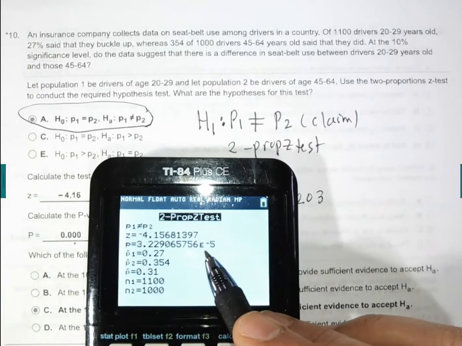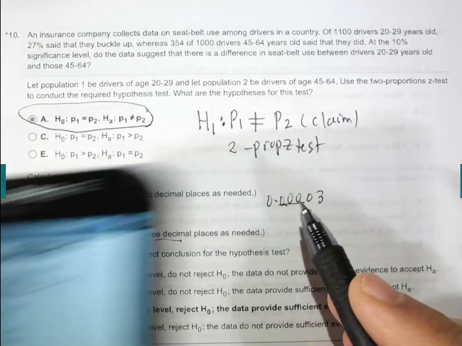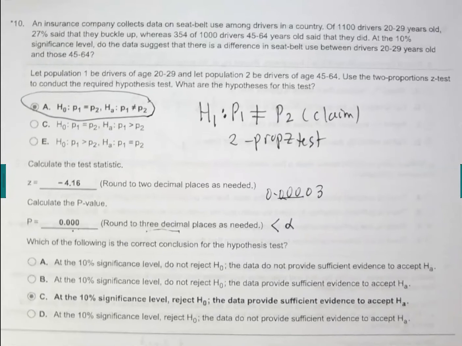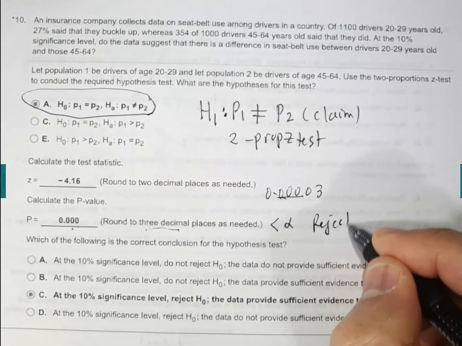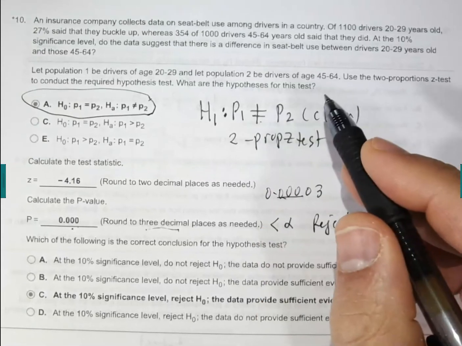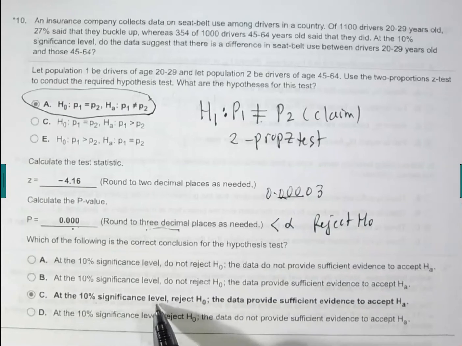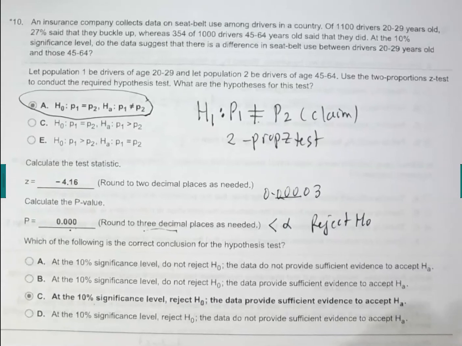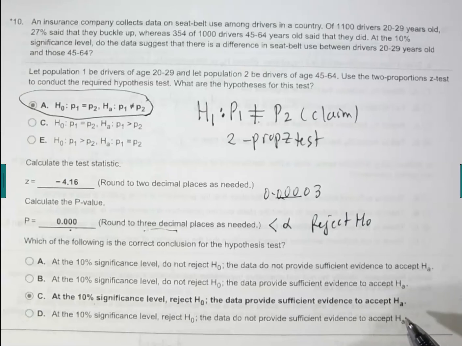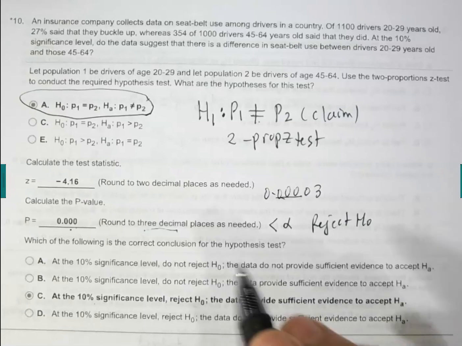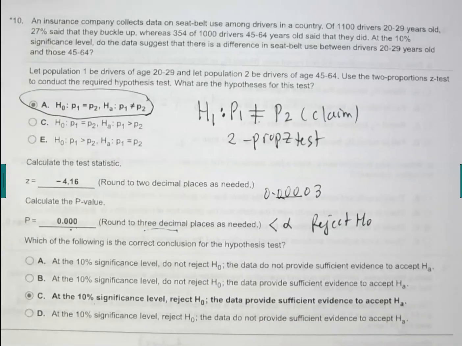Do not disregard the E minus 5. That means it's almost 0, which is less than alpha. And if this is less than alpha, we reject H0. And if we reject H0 and the claim happened to be in H1, we support the claim. So at the 10% significance level we rejected, so the data provides sufficient evidence to accept H1 and support the claim. If you see HA or H1, it's very much the same thing. Some books use A and other books use 1. Okay, so that's number 10.